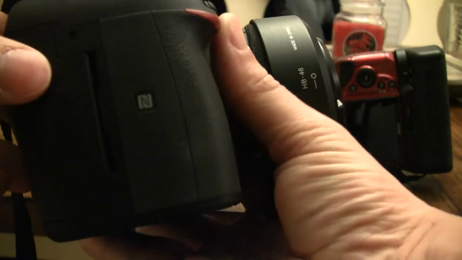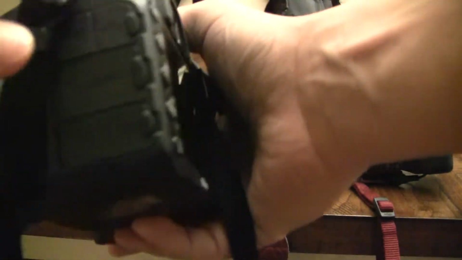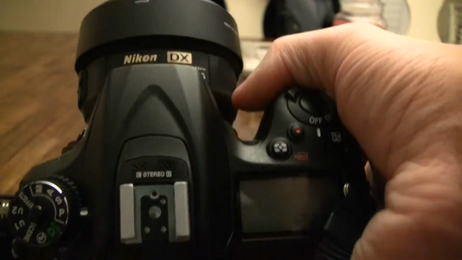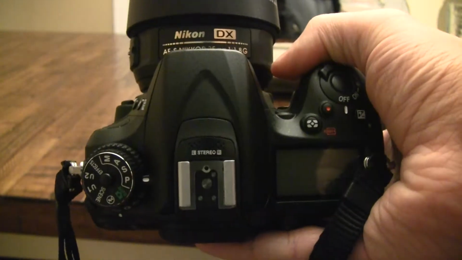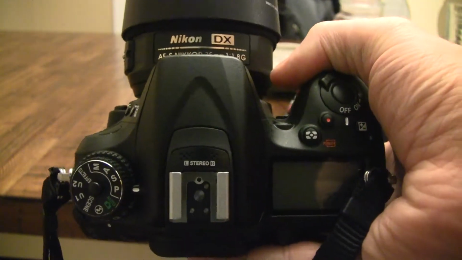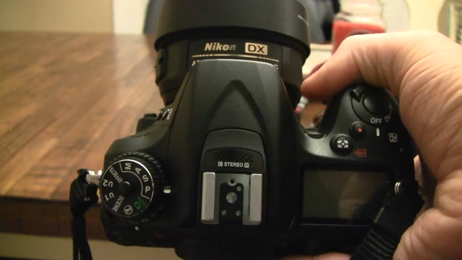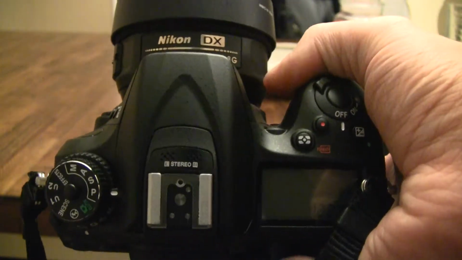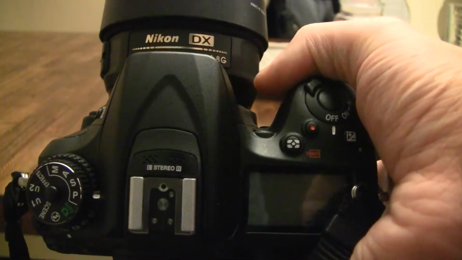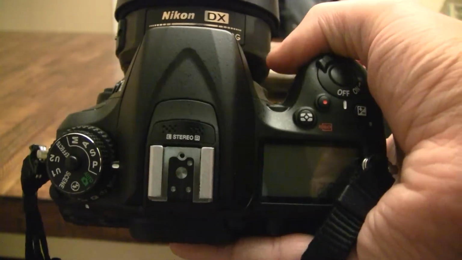There's your NFC logo, Wi-Fi logo here, and something that I noticed is that of course it says that it has built-in stereo recording. As far as I'm aware, the D3200 is mono. Now it may have more than one microphone, but the recording channel is mono.